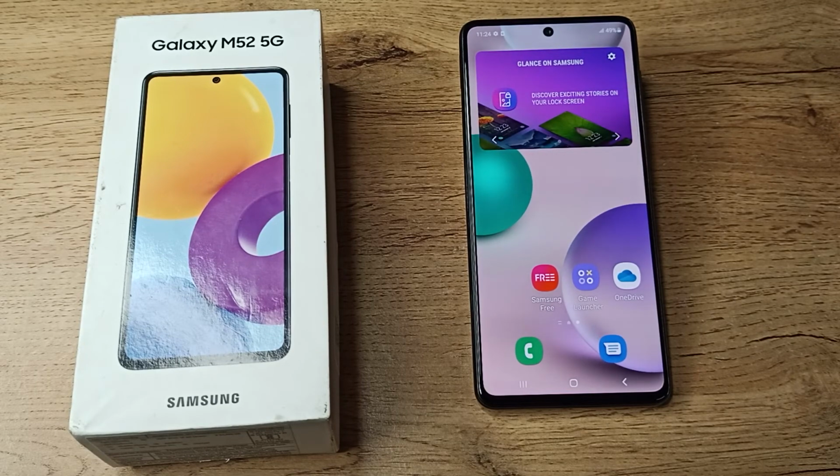So I hope, friends, you've understood how to remove and how you can forget your Wi-Fi network in a Samsung phone.